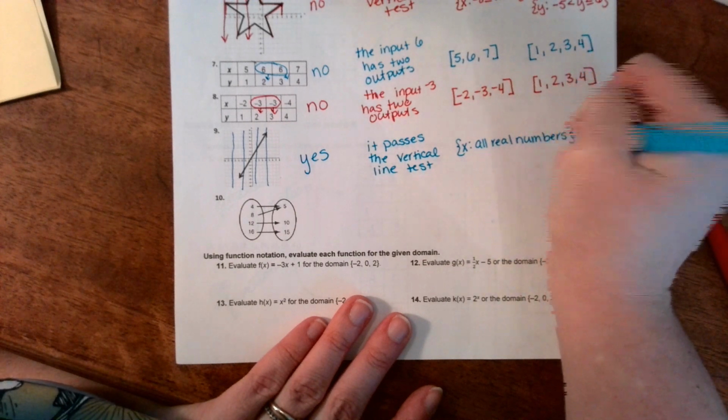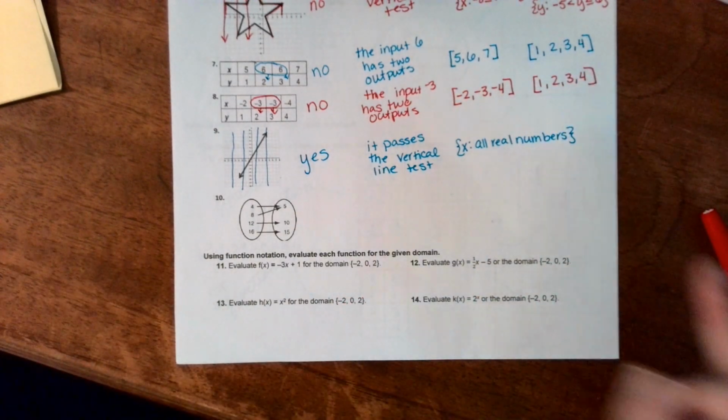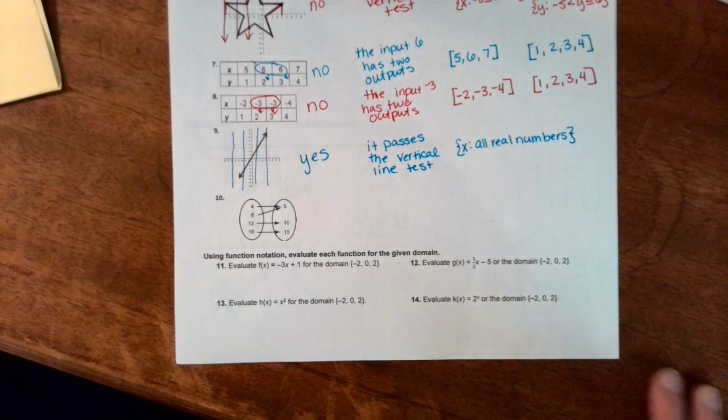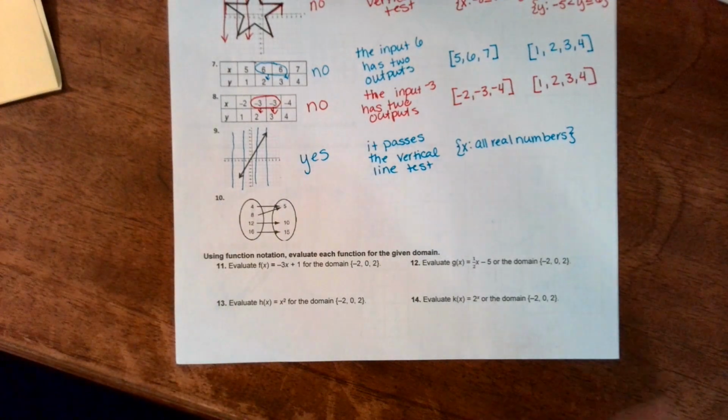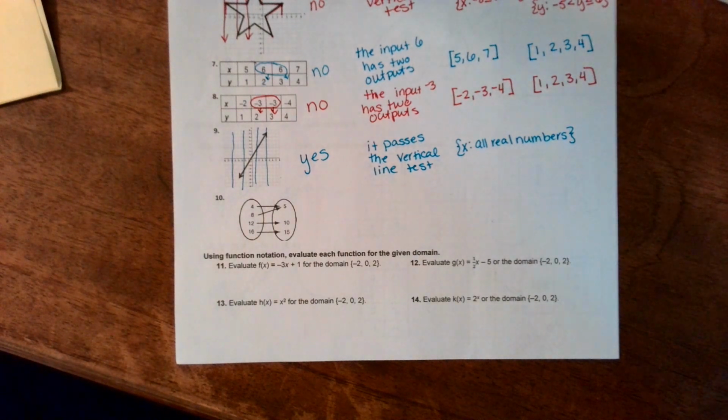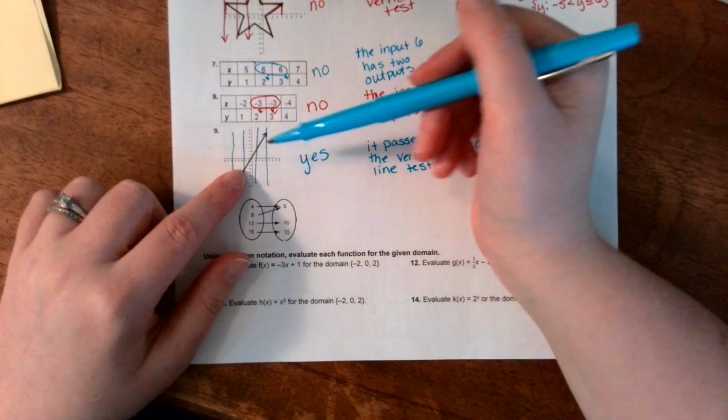Okay, so I'm going to do range underneath. I'm going to just take up both. So my domain is all real, x is all real numbers. There's not an x value that is not going to be in the domain. So let's think about the range.